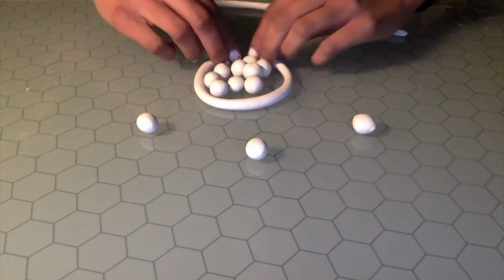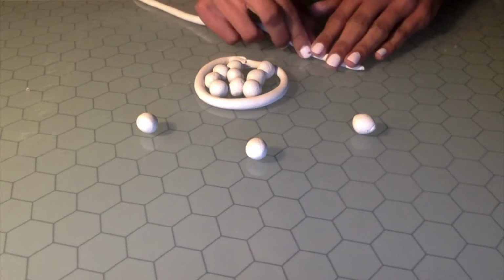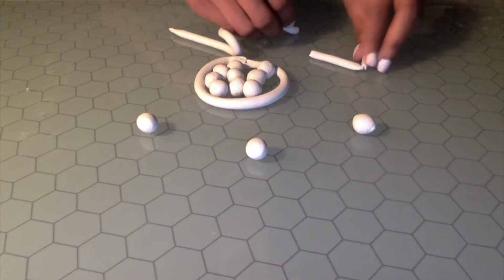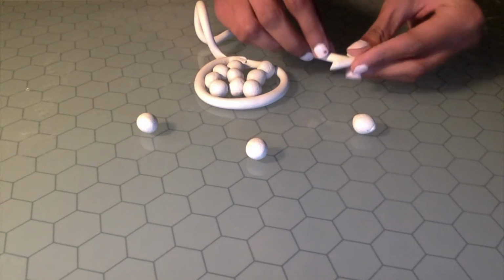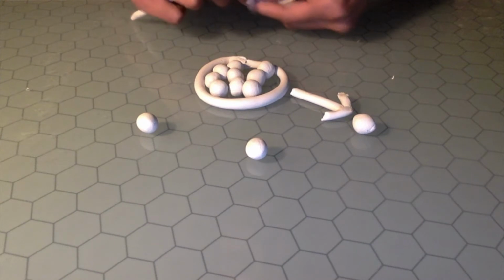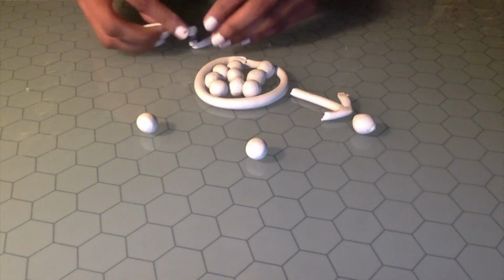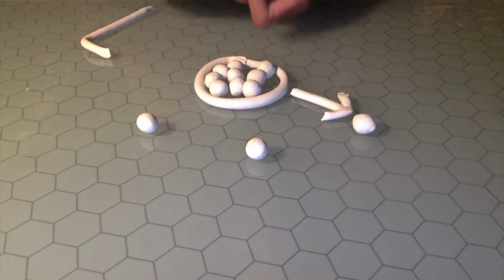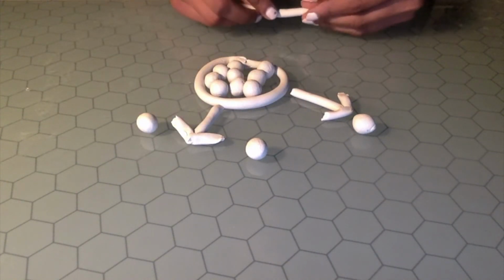So, in order to demonstrate that using the clay, I'm going to create arrows. And the arrows will show the net movement of these molecules going from a region of high concentration to a region of low concentration. And this is known as diffusion.